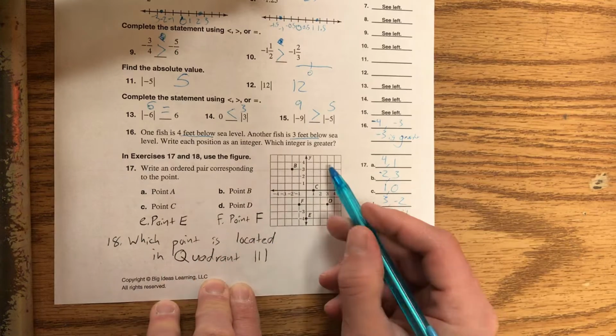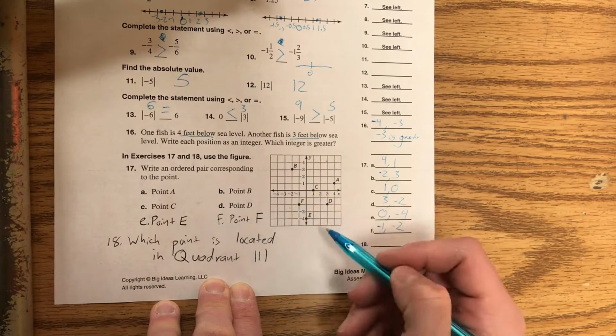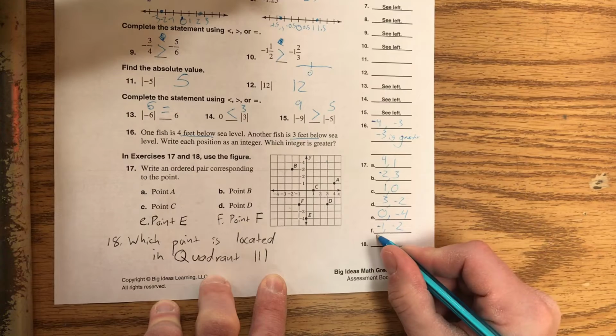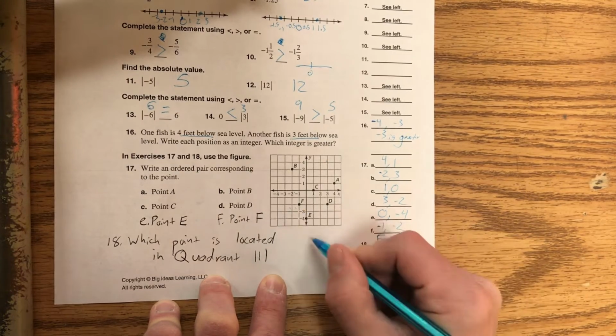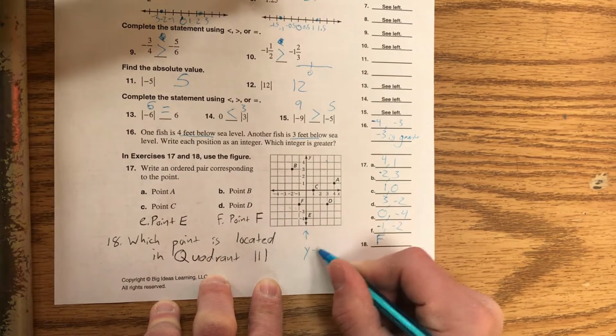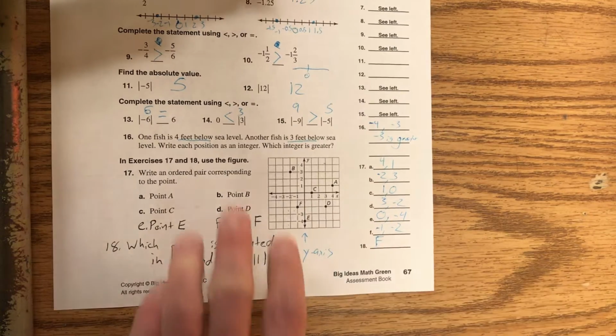How many are in quadrant 3? So quadrant 1, 2, 3. I would say we have 1, or F is in quadrant 3. I wouldn't say E. E is on the y-axis, FYI. Keep that in mind.